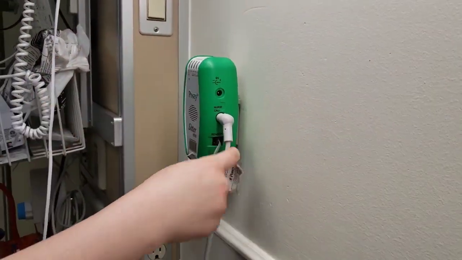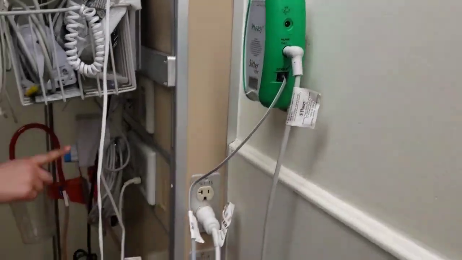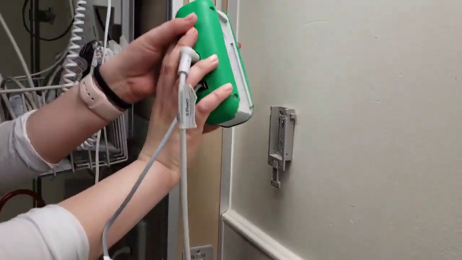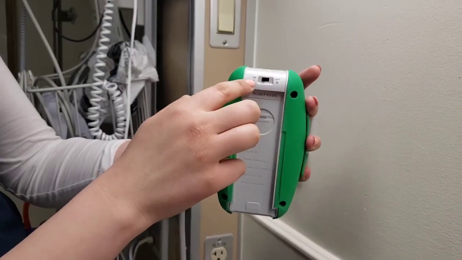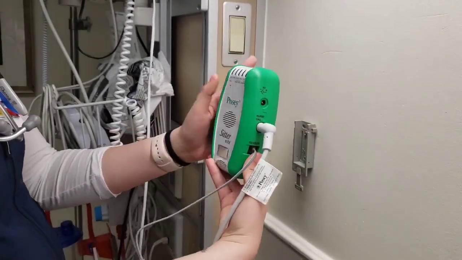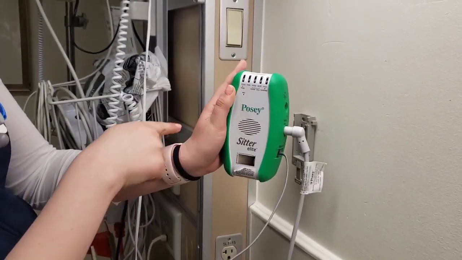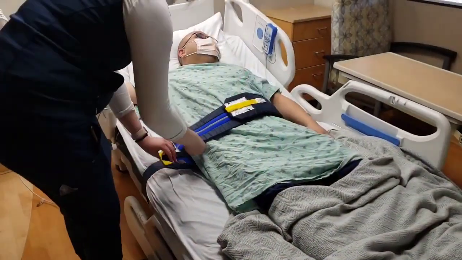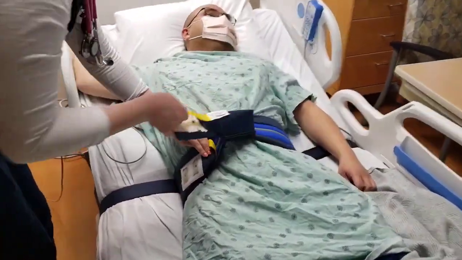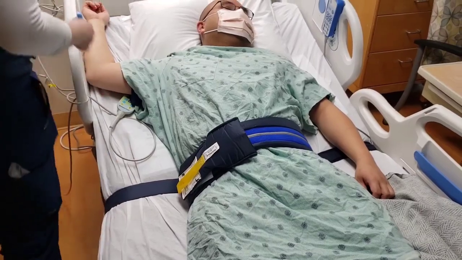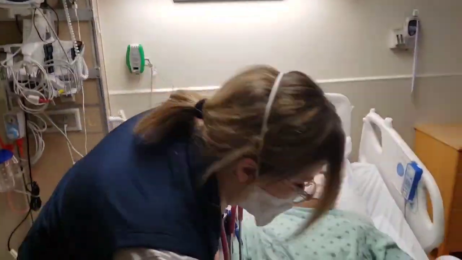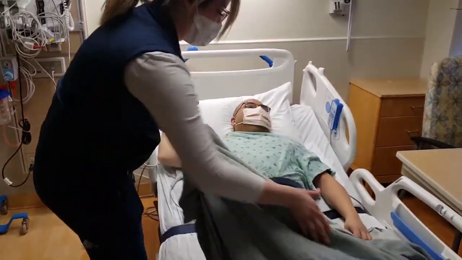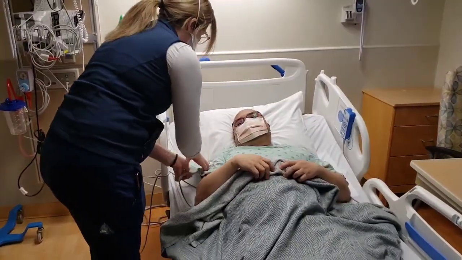Notice that the nurse verifies that the call light system is plugged into the POSI alarm system. She verifies that it's turned on and that the green light is blinking. If we are concerned that Mr. Johnson will climb out of bed and injure himself, we can utilize the sensor alarm belt and also obtain a low bed with a fall mat for injury prevention.